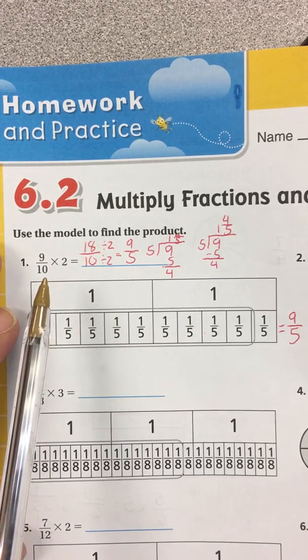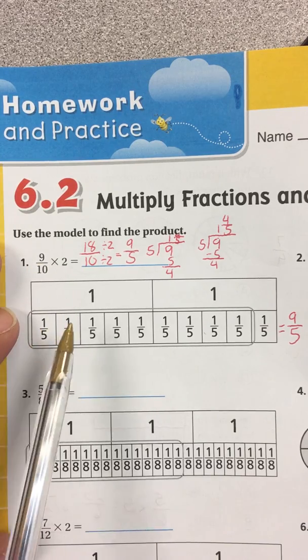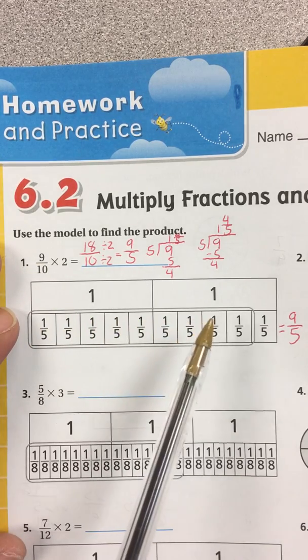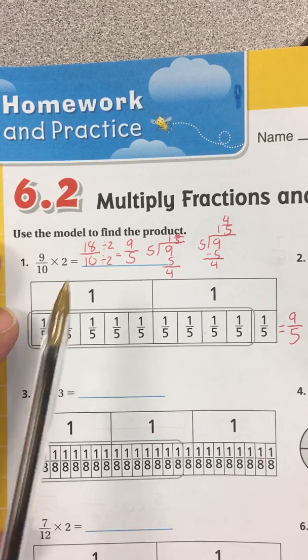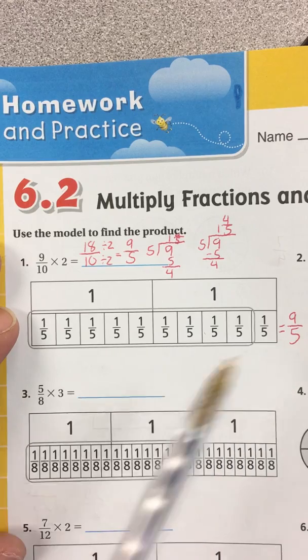Now out of those 10 sections I need 9, so that's 1, 2, 3, 4, 5, 6, 7, 8, 9. That's equal to 9/5. So 9/10 times 2 is 9/5.